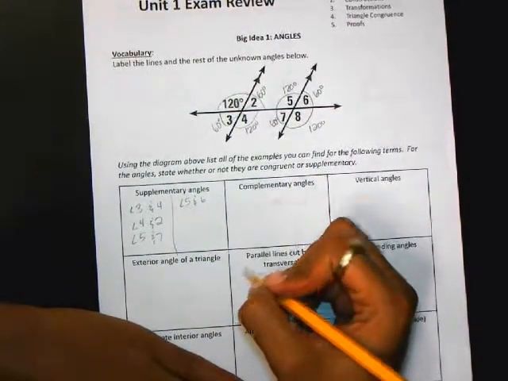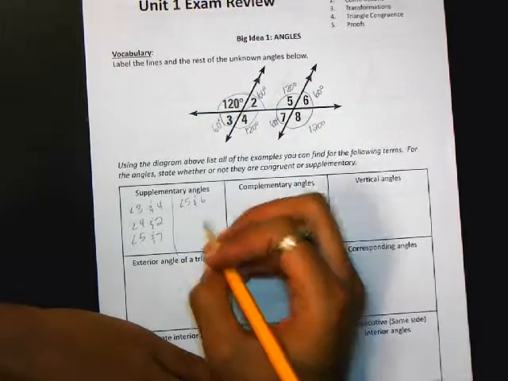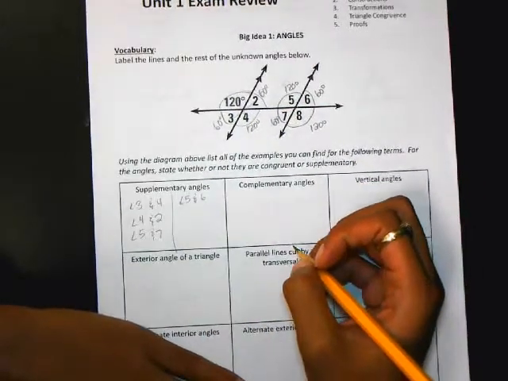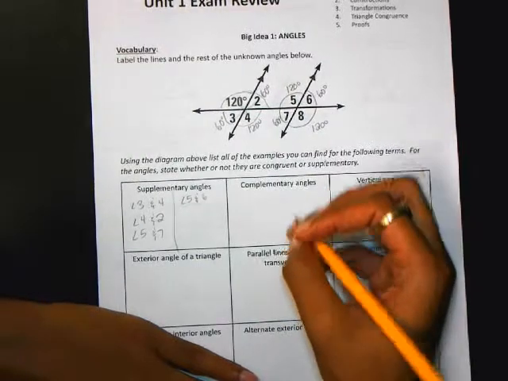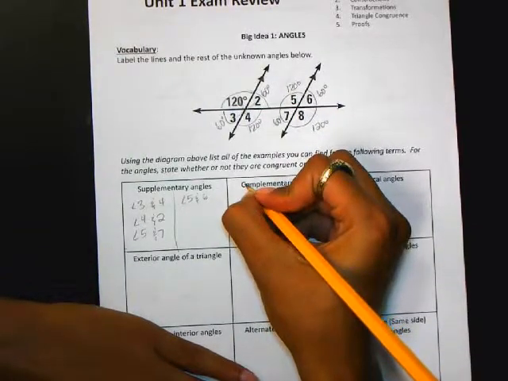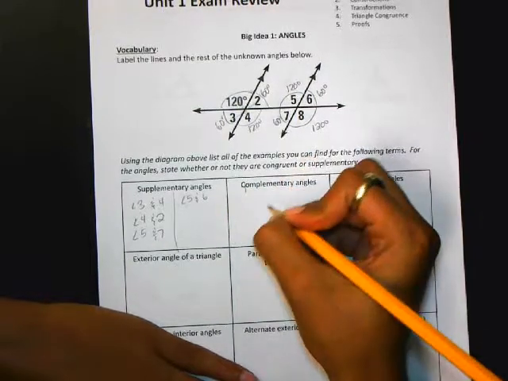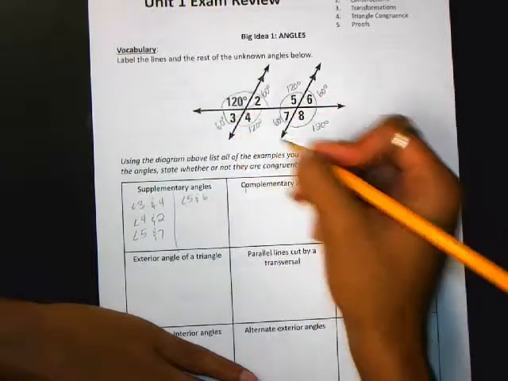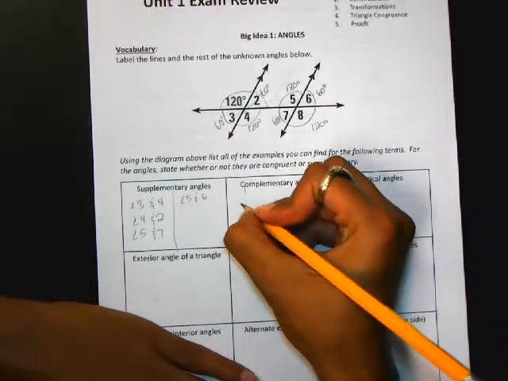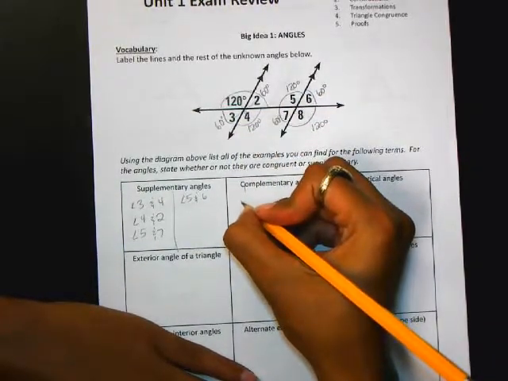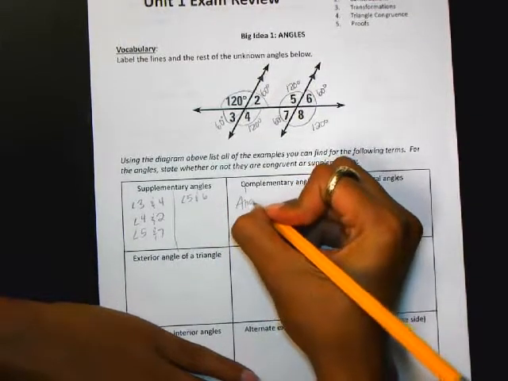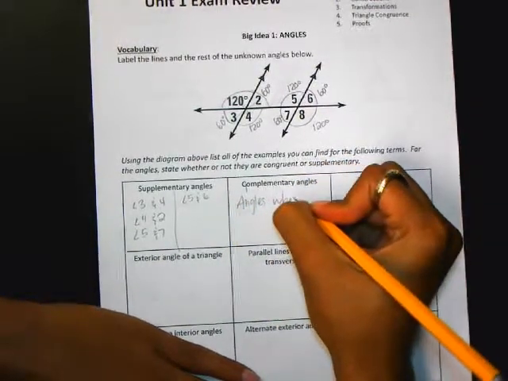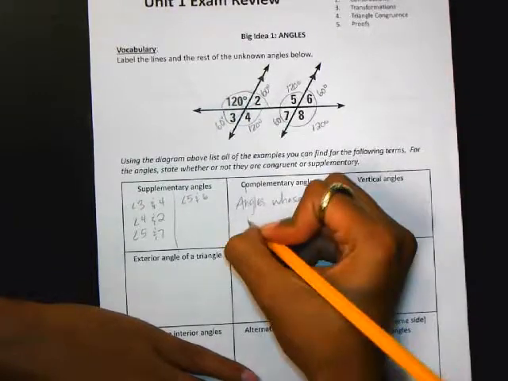Now, I'm going to stop right there, and I'm going to move on to complementary angles. So, what are complementary angles? Complementary angles, you can make the C in complementary into a 9. So complementary angles measure 90 degrees. Well, I don't see any 90-degree angles in here, so I'm just going to write the definition of complementary angles, which are angles whose sum is 90 degrees.